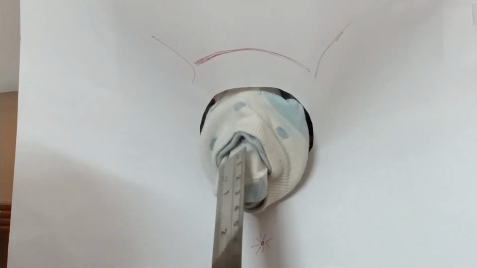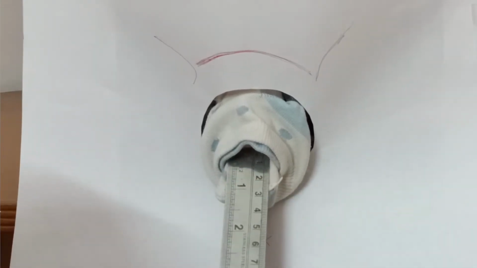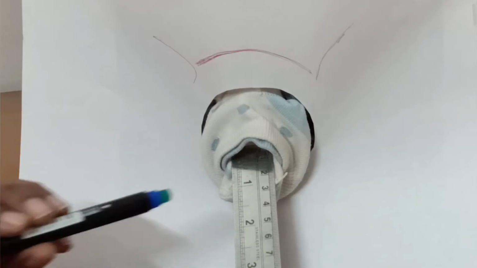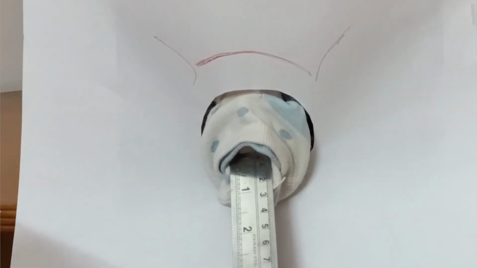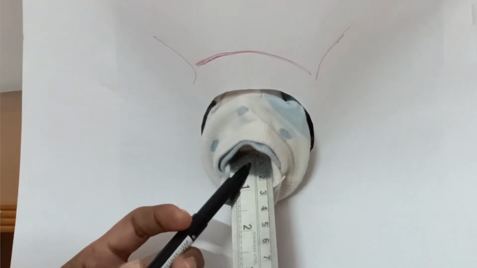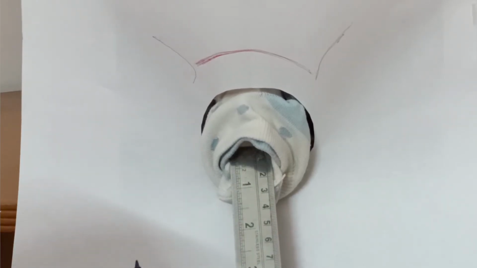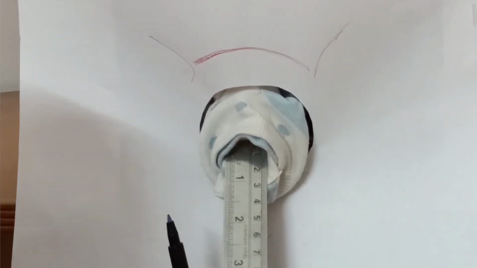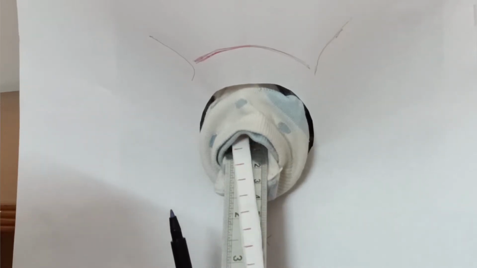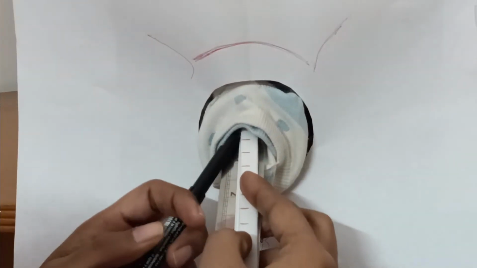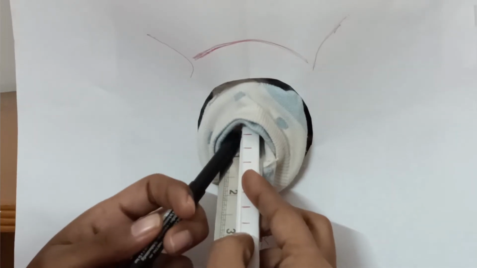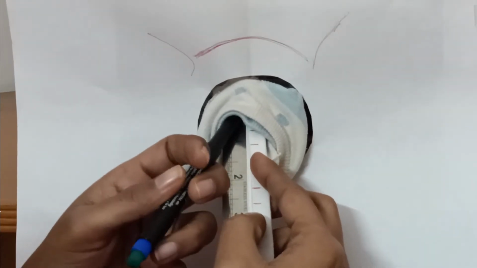So you require to depress the prolapsed portion and visualize the anterior vaginal wall, and then you mark 3 centimeter above, right? You go 3 centimeter above with the scale, and then you mark inside the prolapsed portion.